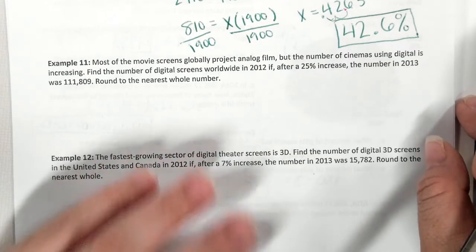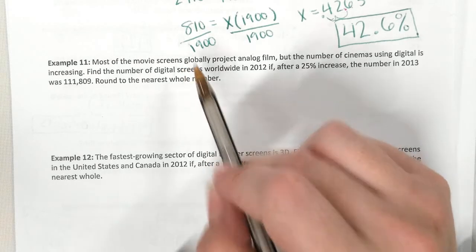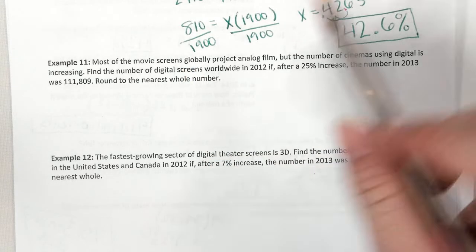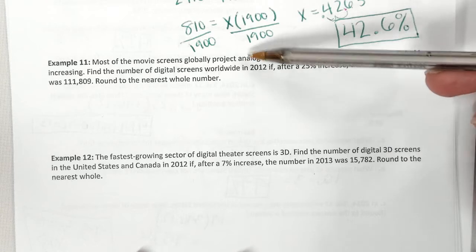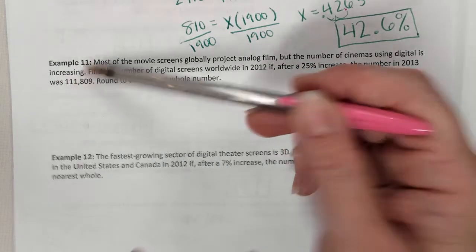Okay, the last type of equations are a little different, but they're not terrible. They're actually simpler to solve. They're just a little more confusing on why we set them up the way we set them up. So we're talking about movie screens in the US, and then this is the same except in Canada. We're talking about how it went from analog film to digital, and it's increasing in digital, okay?